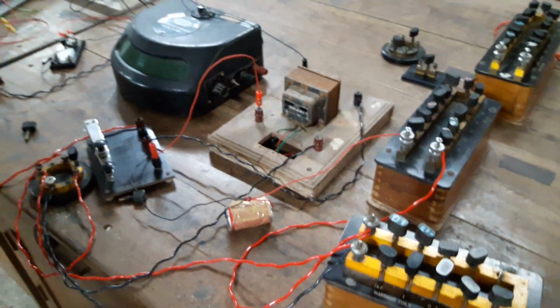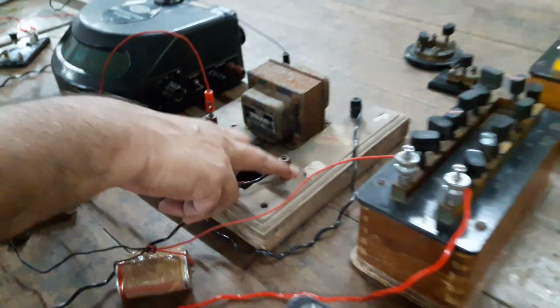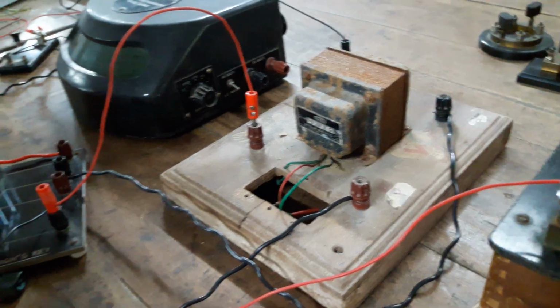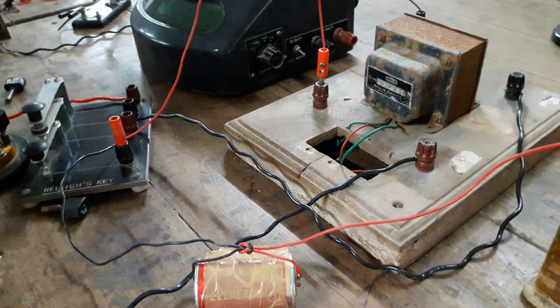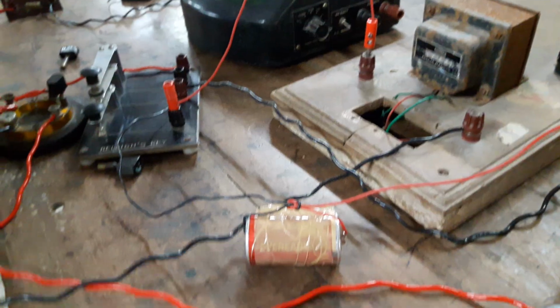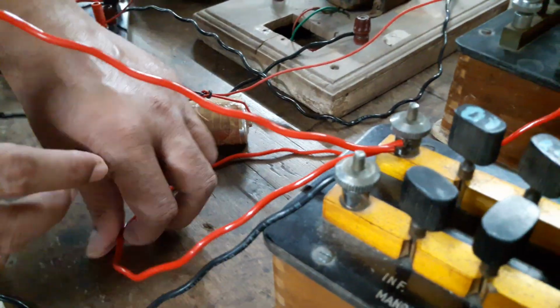Now for the primary coil circuit, these are the primary coil terminals. From number 3 you will connect to the resistance box. The fractional resistance box is connected across 3 and 4.